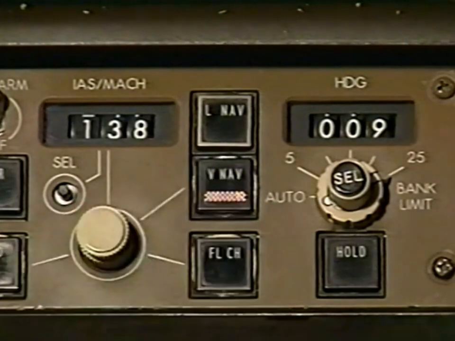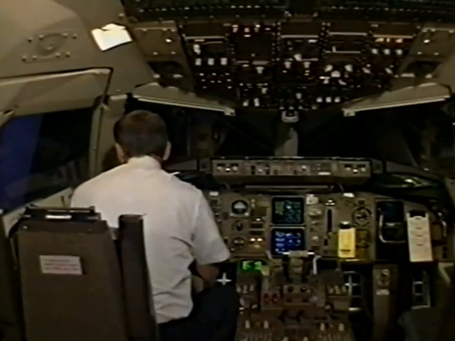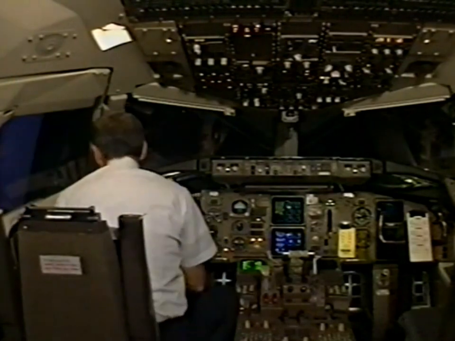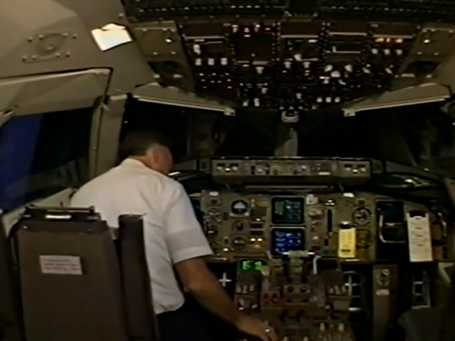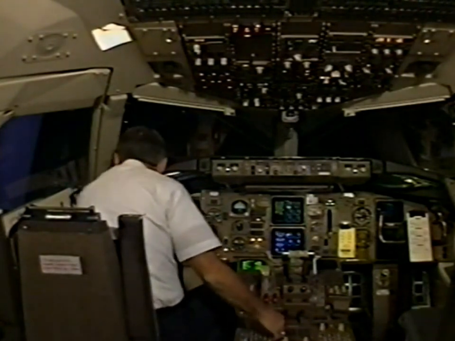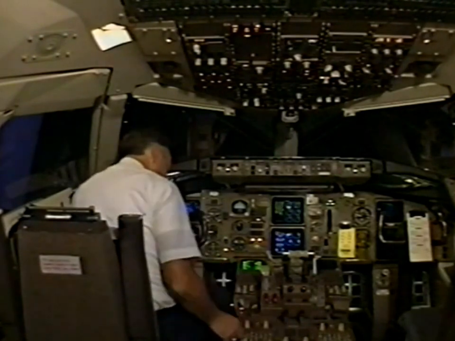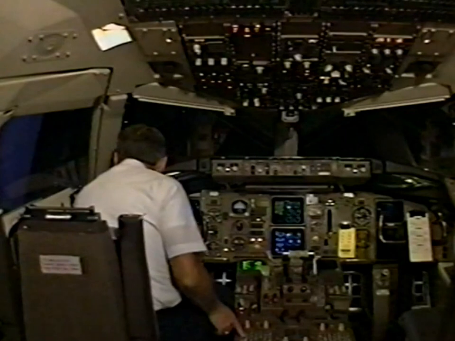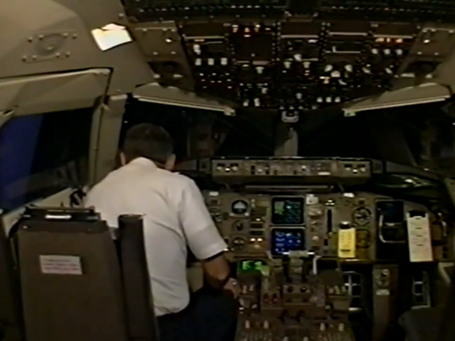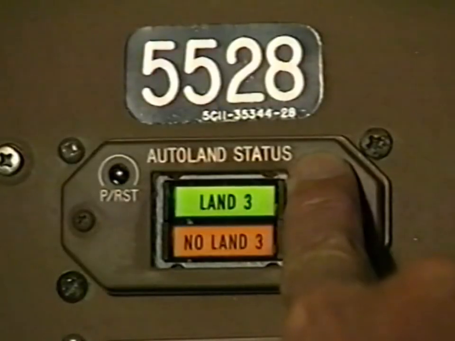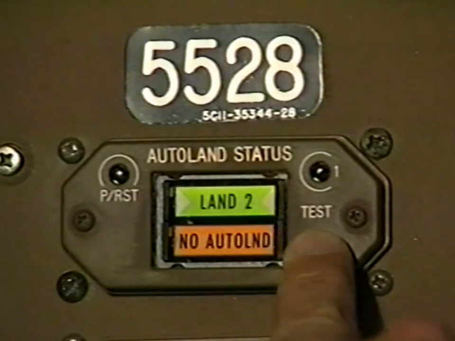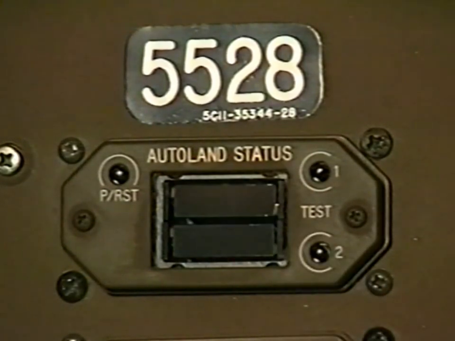VNAV will be armed at this time and, if desired or required, LNAV also. The Autoland status annunciator need only be checked as a first flight of the day item.